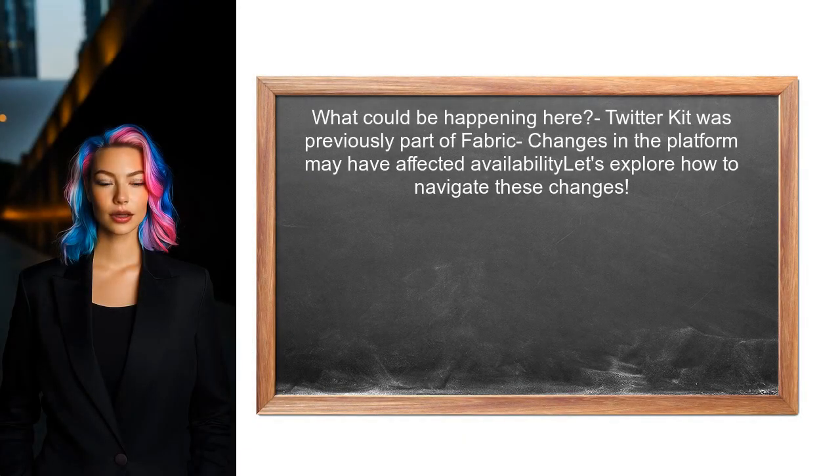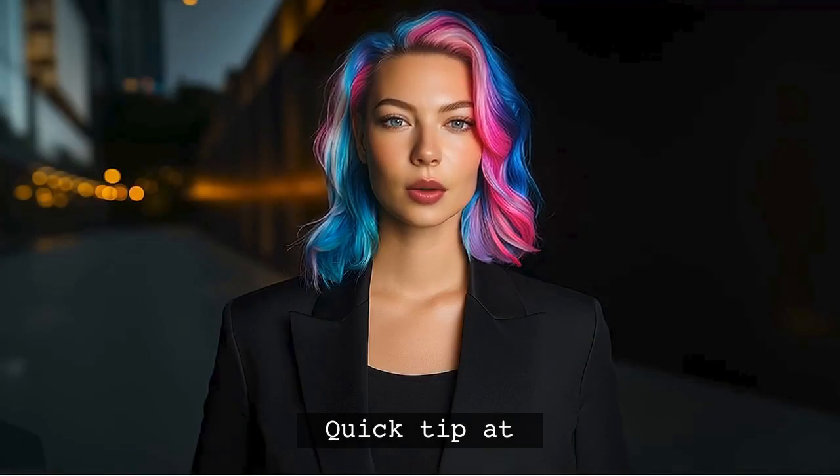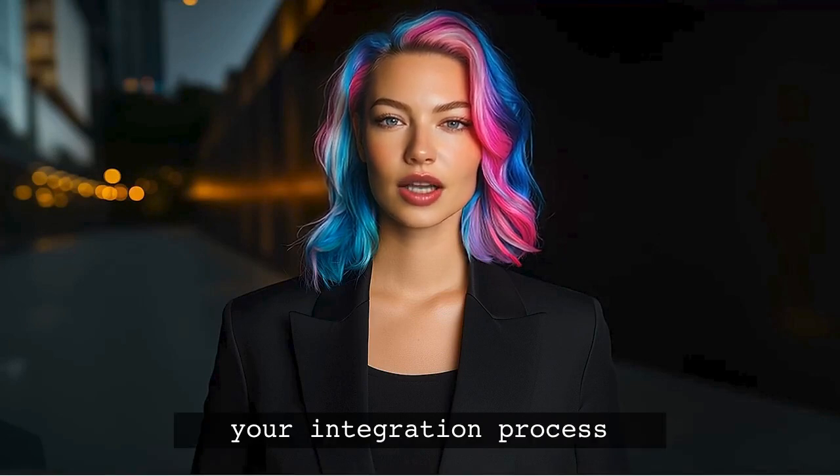So, what could be happening here? The Twitter kit was previously part of Fabric, but changes in the platform may have affected its availability. We'll explore how to navigate these changes and get you set up. And stick around. At the end of this video, I'll share a quick tip that will make your integration process smoother and more efficient.